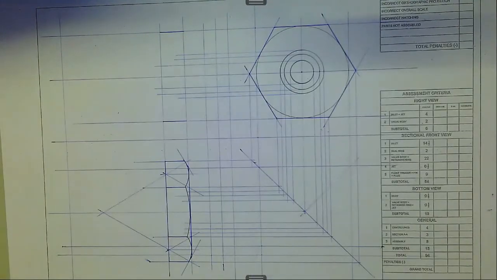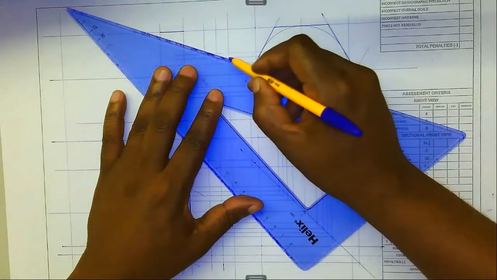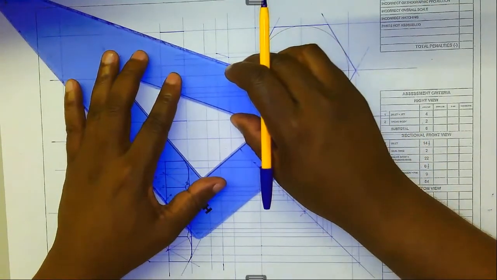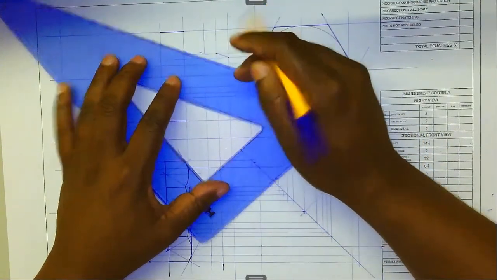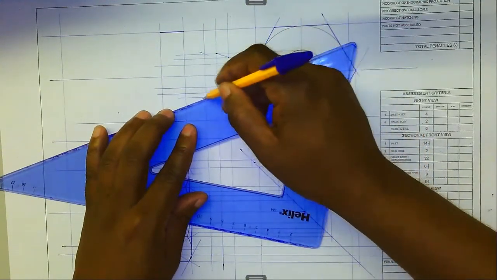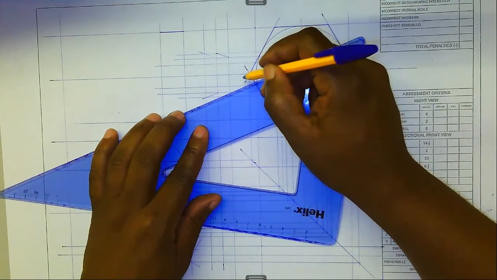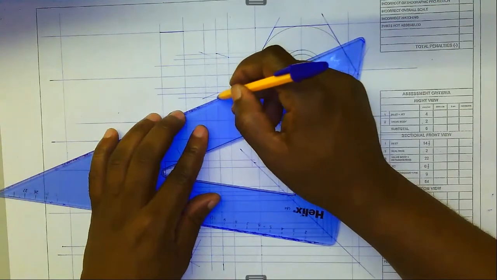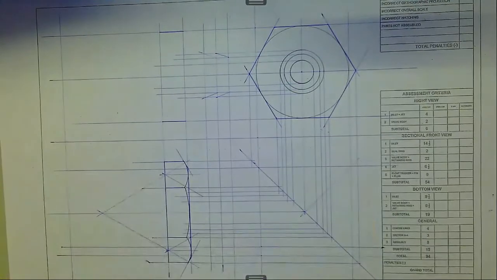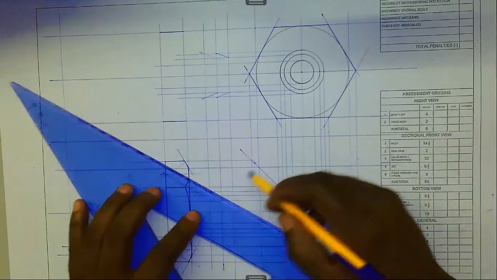But with regards to the front view, remember, it's going to be cut. So this is the 36 to the 30, to the 30 like that. Like this. We do the same. So that is the hollow part.